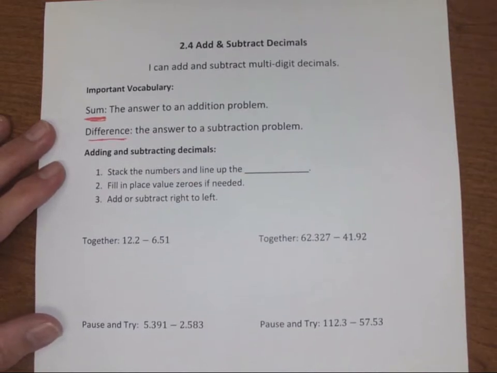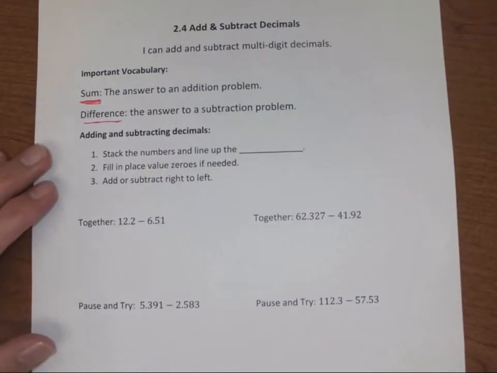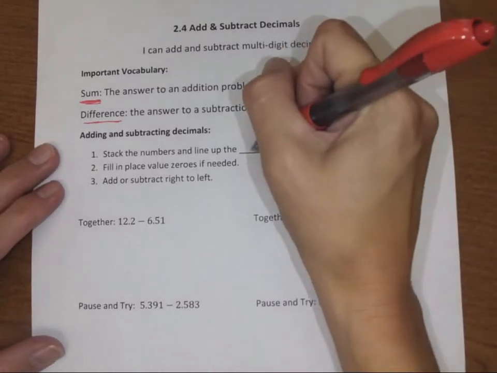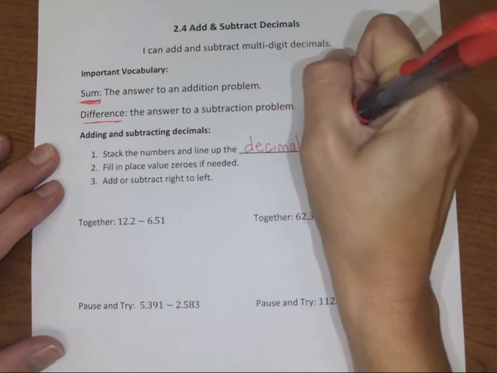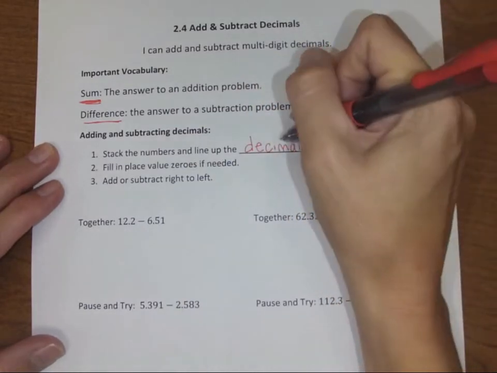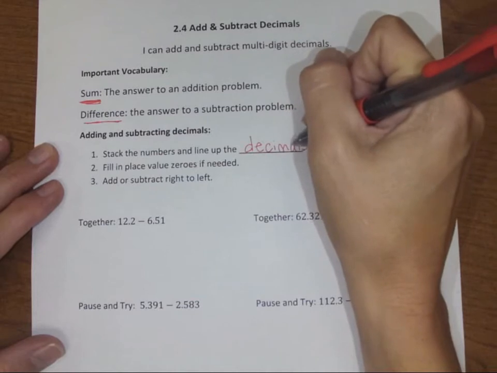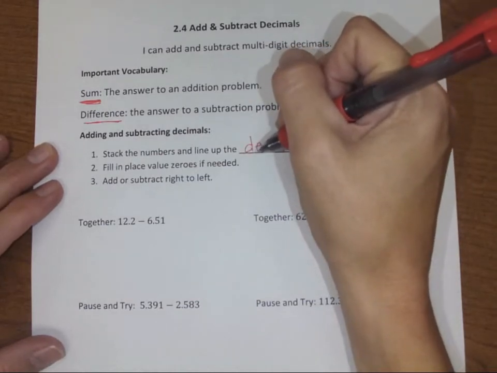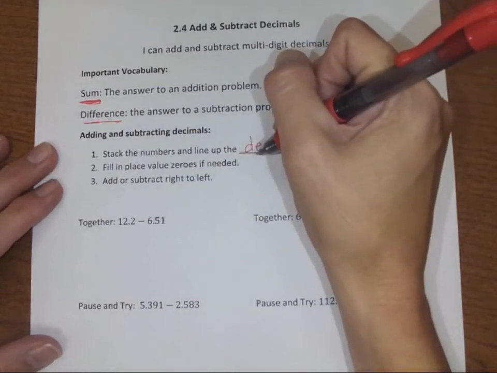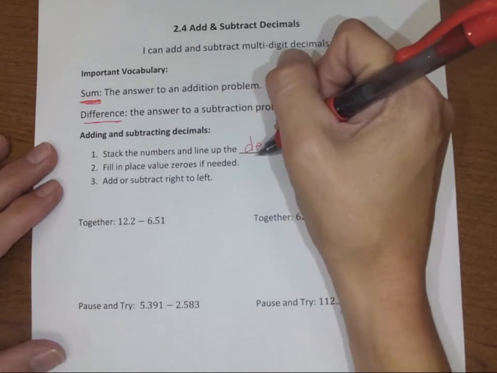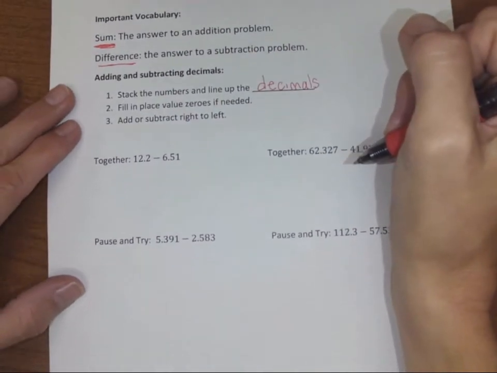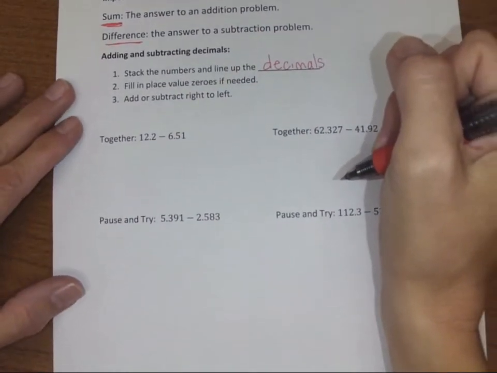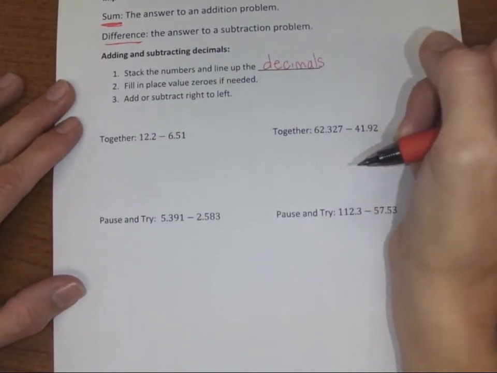Now, some steps with adding and subtracting decimals. Step number 1, you need to stack the numbers and line up the decimals. So before you can add or subtract, you need to make sure that the decimals are lined up. Number 2, you can fill in the place value zeros if needed. If you don't want to have a blank space, you can stick a 0 in the blank spaces. And number 3, you simply add or subtract from right to left.